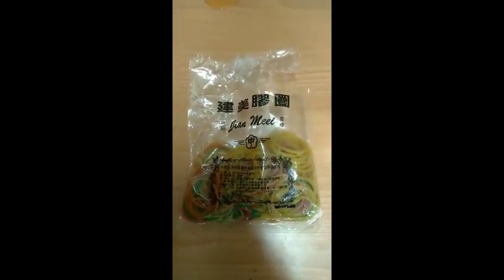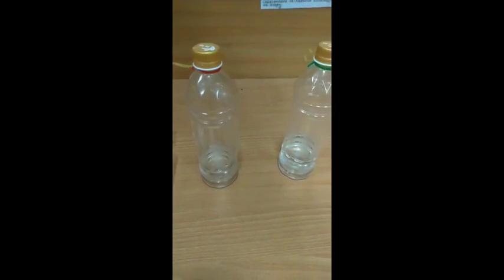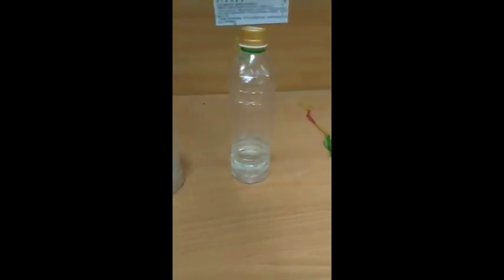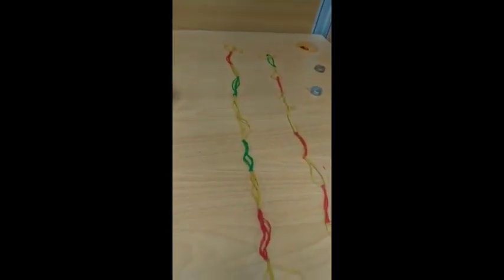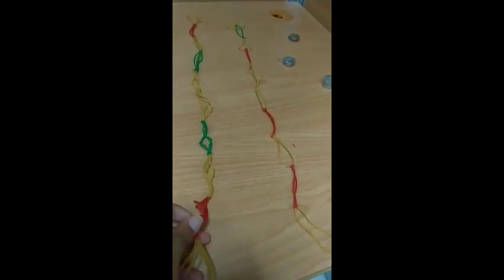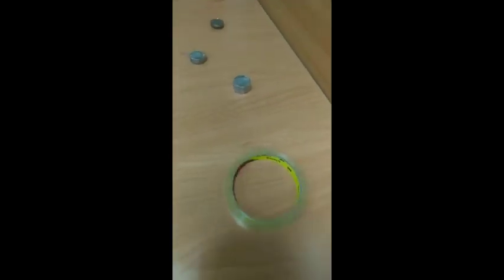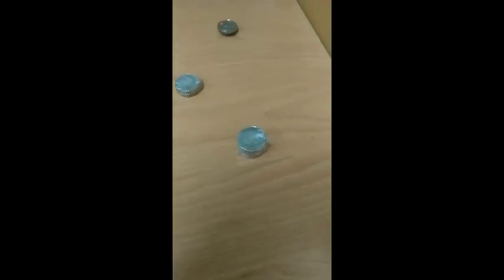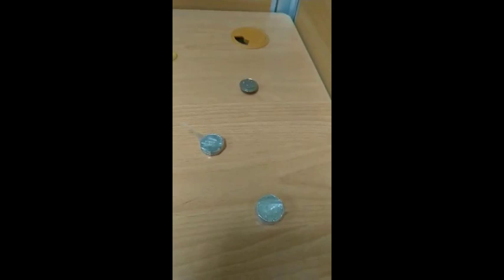Right now, I will start talking about the application part. And first, we will introduce what we used for the application parts. First, the rubber band and 2 bottles with water to simulate the mass. And 2 springs, 1 spring with 2 rubber bands in parallel to a spring, and one with only 1 rubber band, and tape, and 2 coins to simulate the mass.